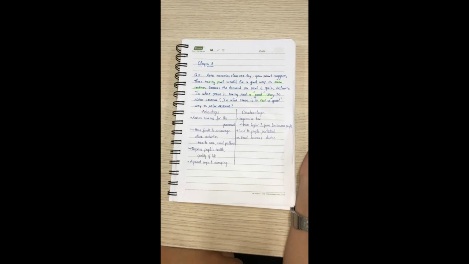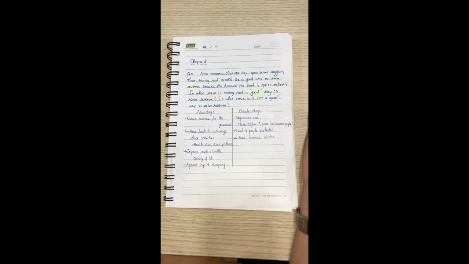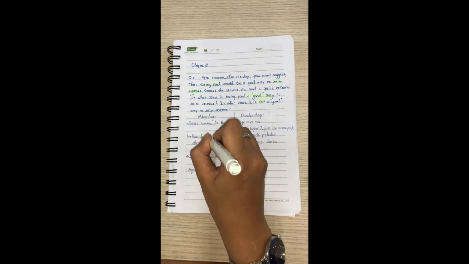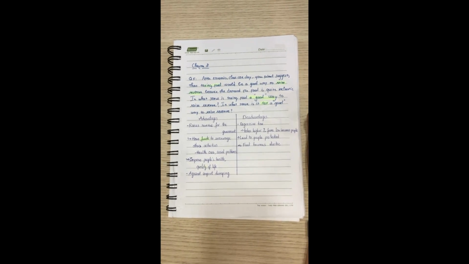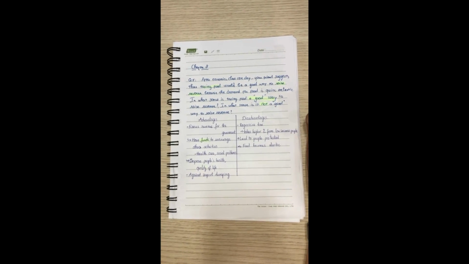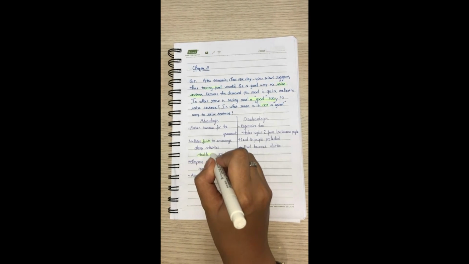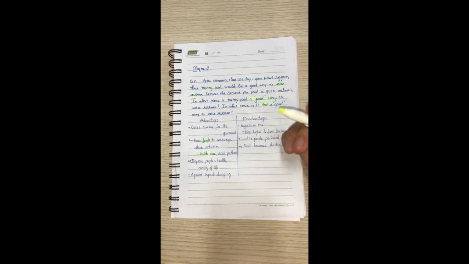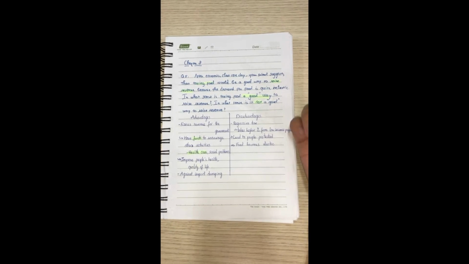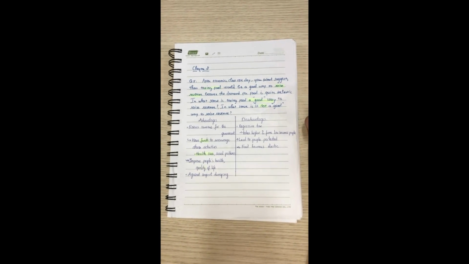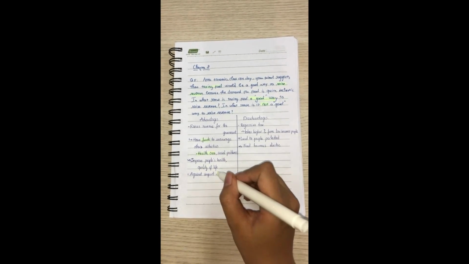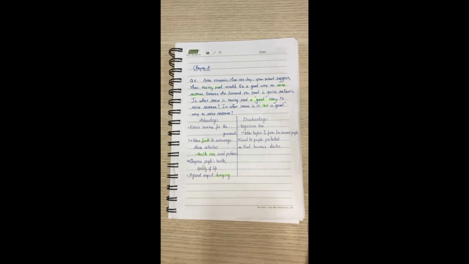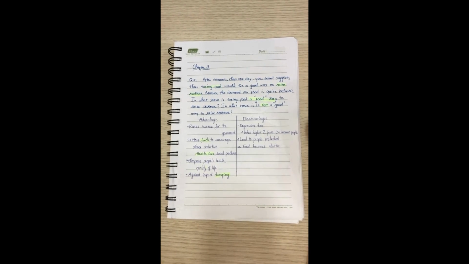Taxing food can raise revenue for the government so that they will have more funds to encourage other activities, such as healthcare or some social problems. Because they can improve healthcare, they will have more chance to improve people's health and quality of life. Besides, it can also work against import dumping, and it will lead to many other advantages.